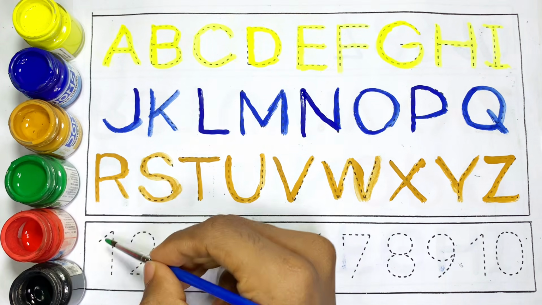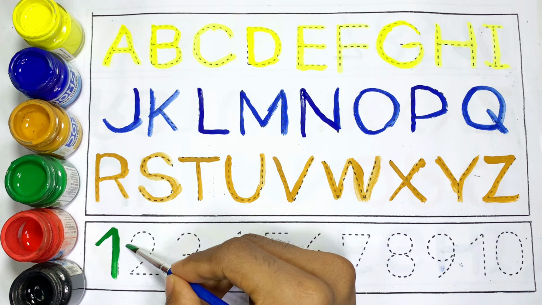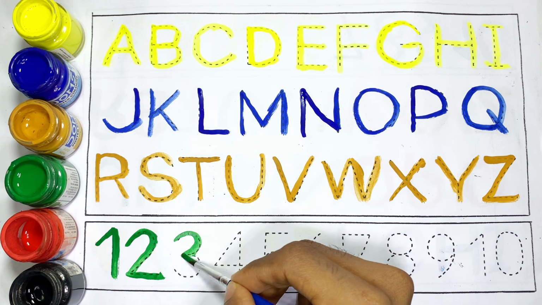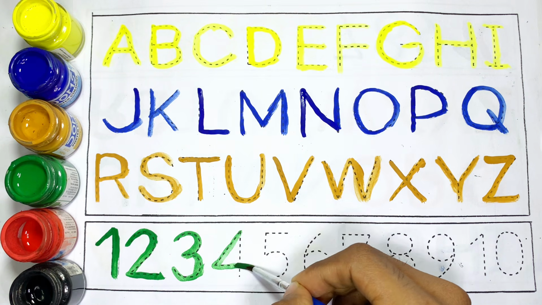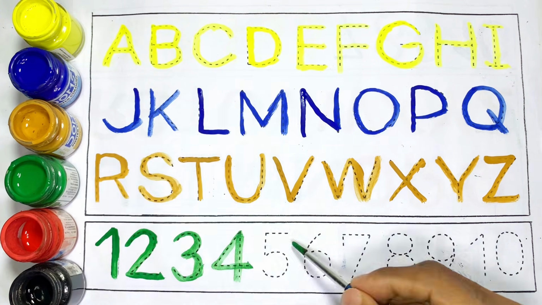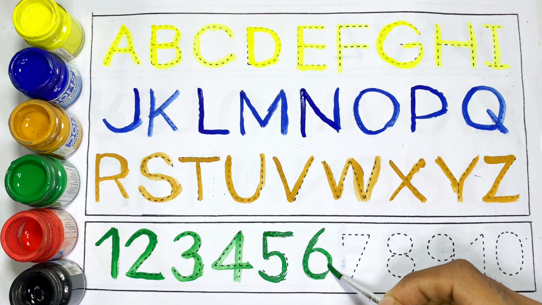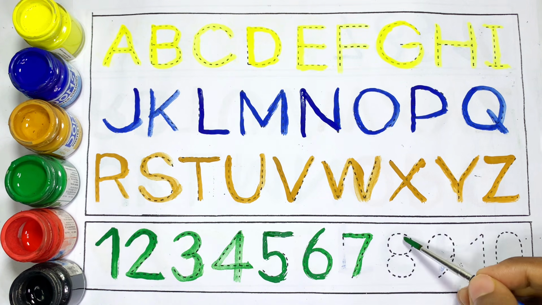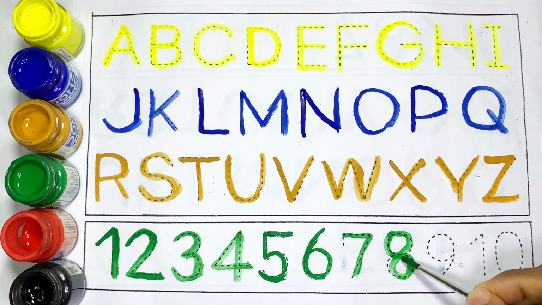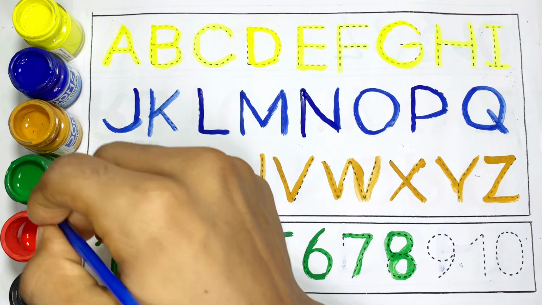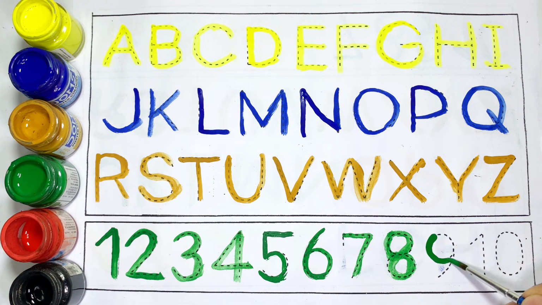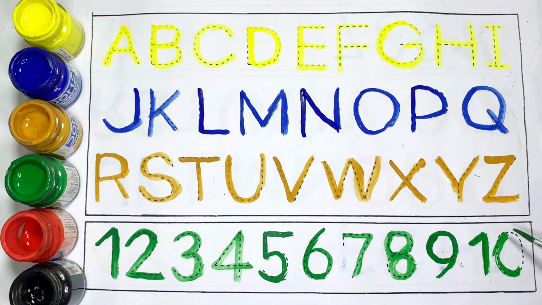Green color. 1, 2, 3, 4, 5, 6, 7, 8, 9, and 10.